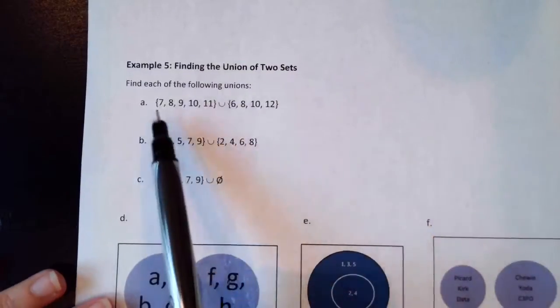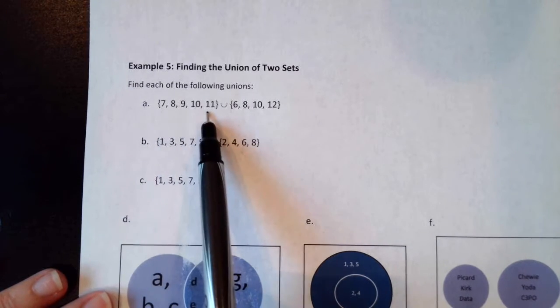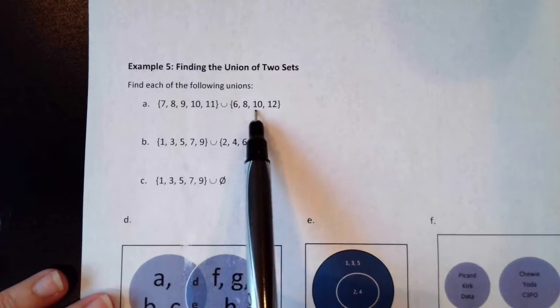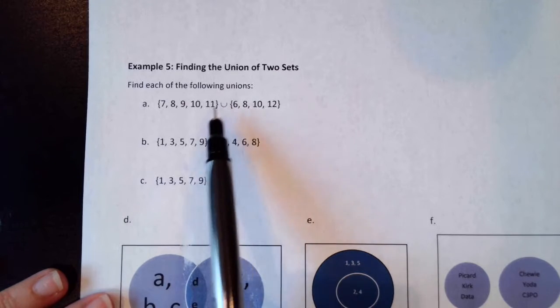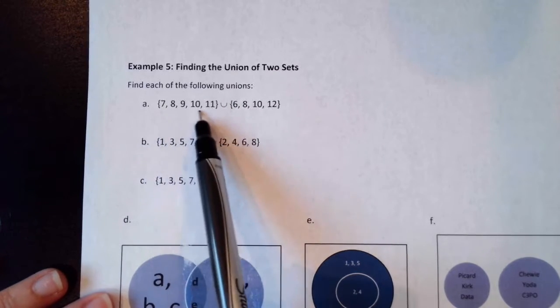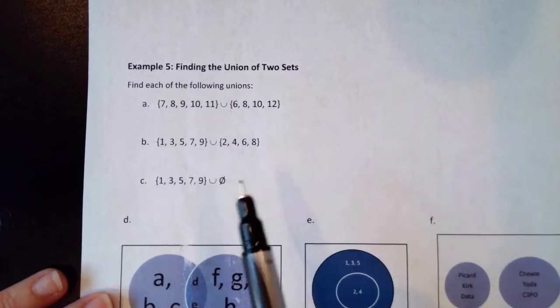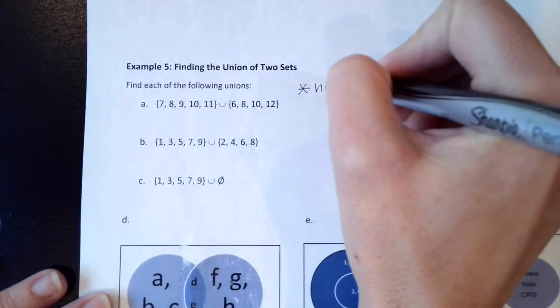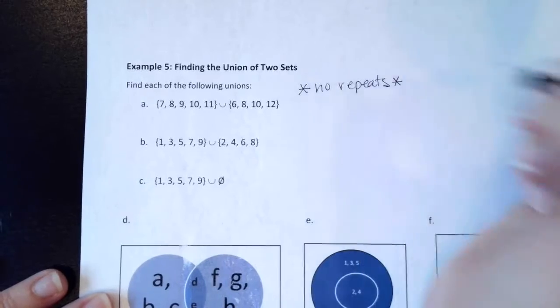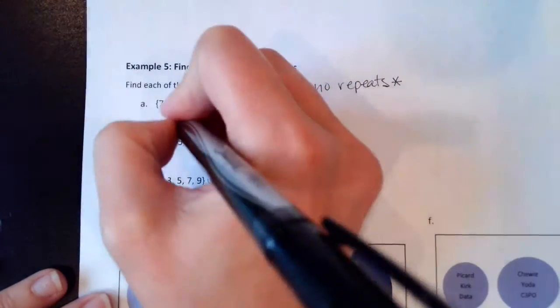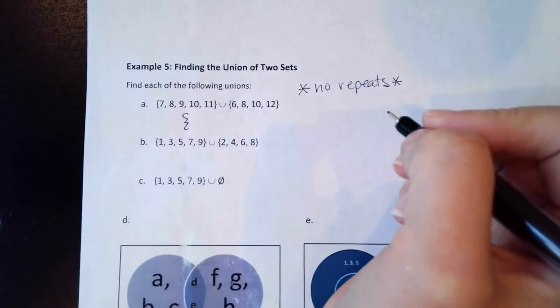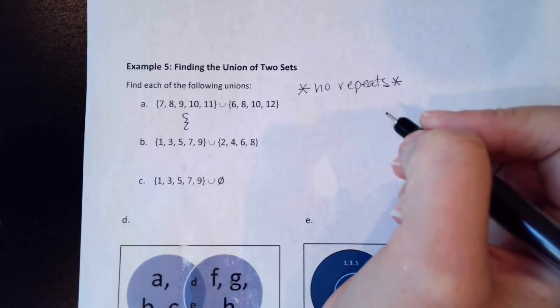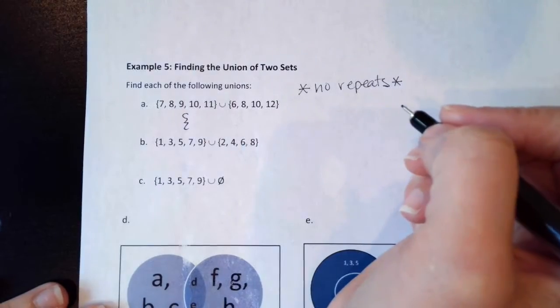So down here, let's practice with some numbers. So if I have this set, 7, 8, 9, 10, 11, and then I also have 6, 8, 10, and 12, and I want the union, I want to write a set that has every single number on the left and every single number on the right. But you got to be careful. We don't want any repeats. It's not wrong to have repeats, it's just redundant, and we just don't need to write things more than once. Remember, order doesn't matter, but I will write them in order from smallest to biggest because it helps me organize my numbers and keep them straight, and also I like it better that way.